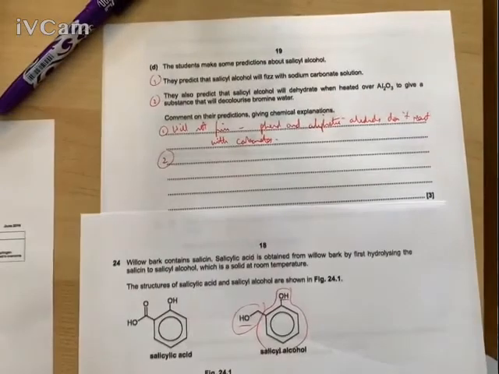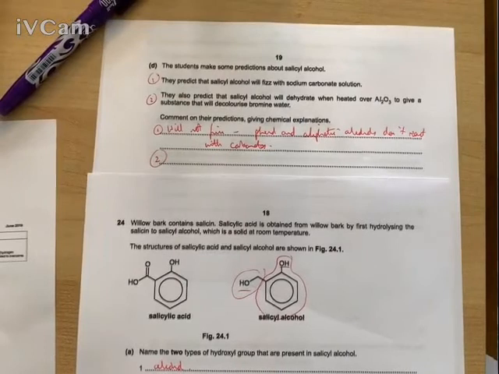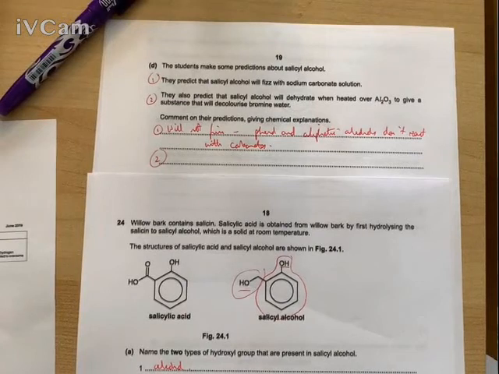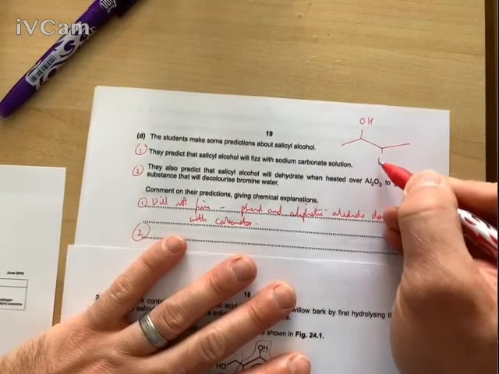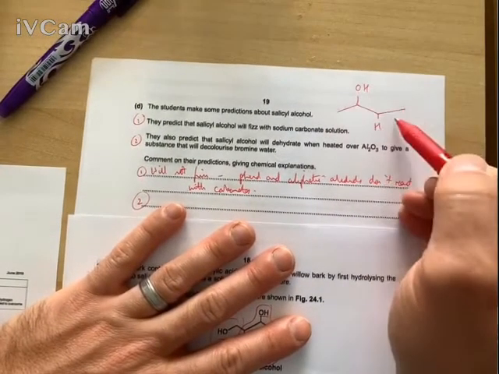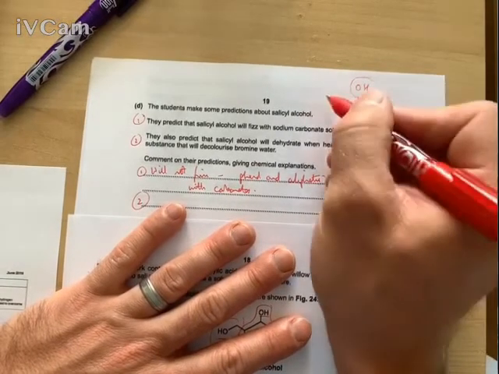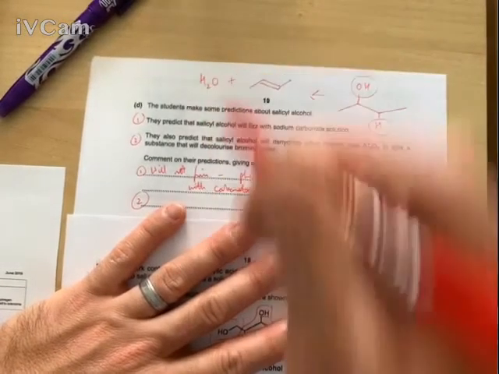And for the second one, they predict that salicyl alcohol will dehydrate when heated over aluminium oxide to give a substance that will decolorize bromine water. So a substance that will decolorize bromine water has to contain a carbon-to-carbon double bond. So when we're dehydrating, that's an elimination reaction where we're pulling water out of the molecule. And when we pull water out of the molecule, we're taking an OH group. We also need to take a hydrogen. So if we look at a typical alcohol, something like this, what we could do is dehydrate this alcohol. We could take an OH there, we could take an H off an adjacent carbon, and in doing that, we would end up forming a double bond between those two carbons, and we'd release water.